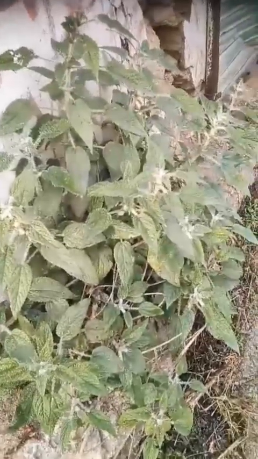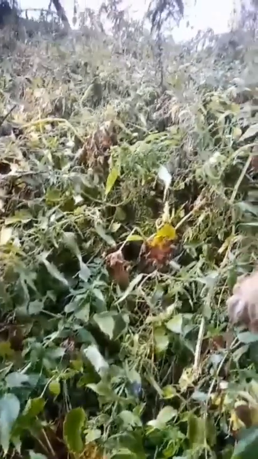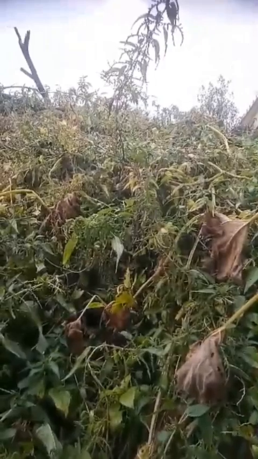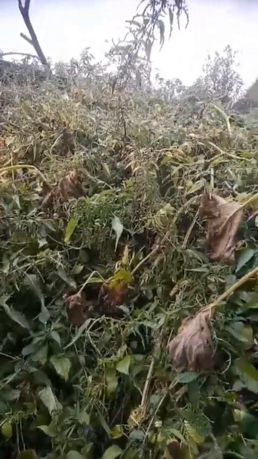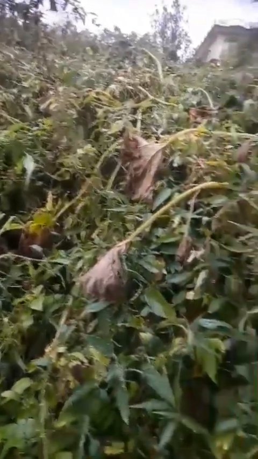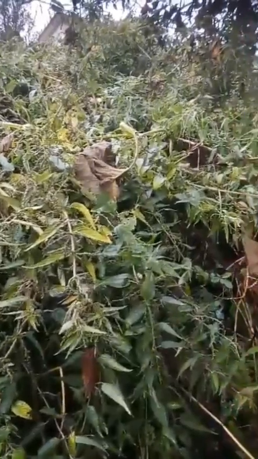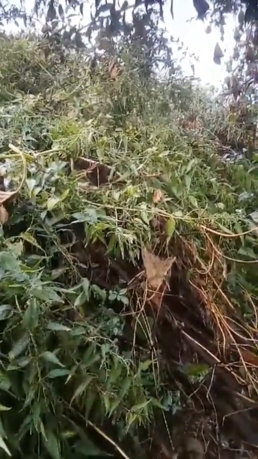Urtica dioica is the scientific name of this plant, and the common English names are nettle, common nettle and stinging nettle. It is dioecious, meaning male and female flowers are on different plants. There are monoecious and dioecious plants. Monoecious is when the male and female reproductive organs are present on the same plant, but here it is dioecious.